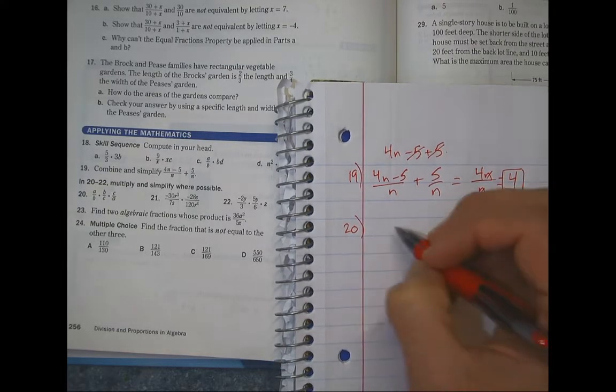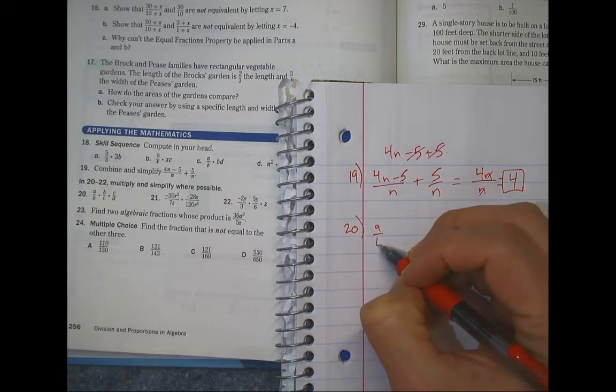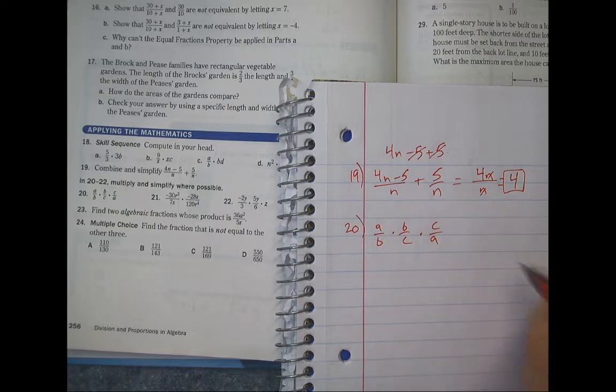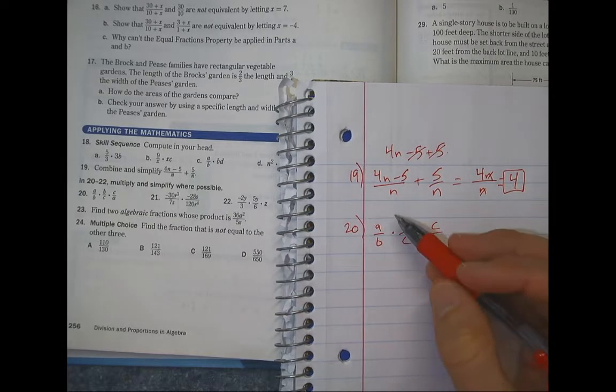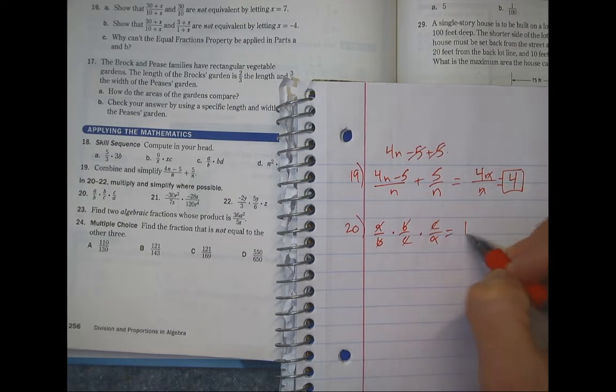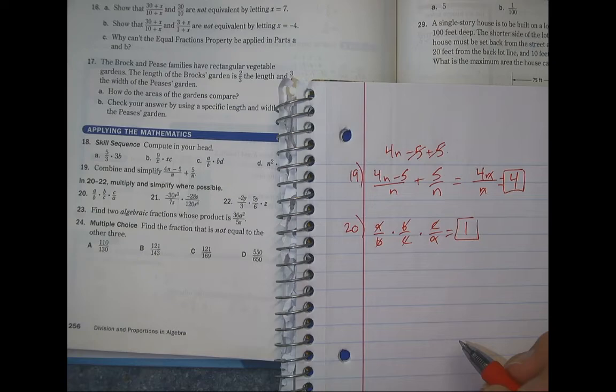Number 20. Multiplying all these, so anything on the top can be canceled with anything on the bottom. So A cancels A, B cancels B, C cancels C, everything cancels, and we need to know when that happens. The answer is just 1.